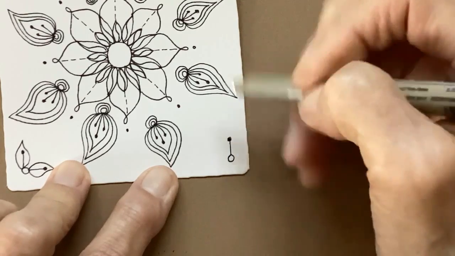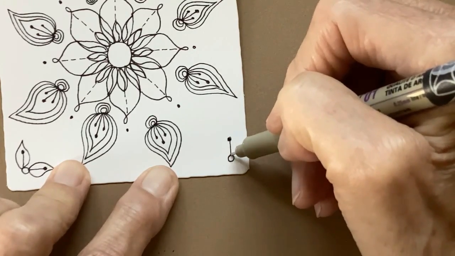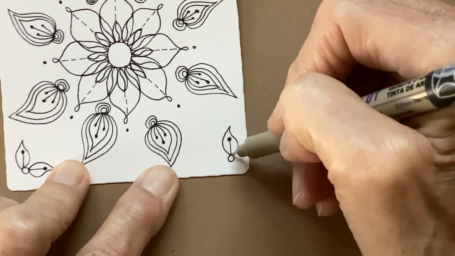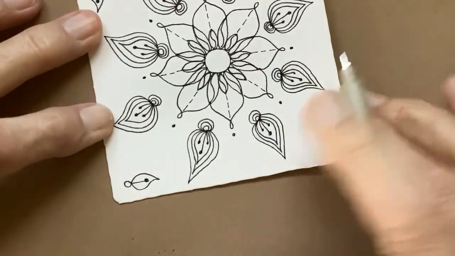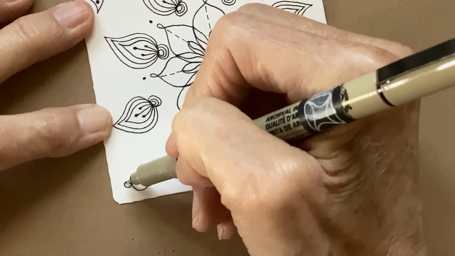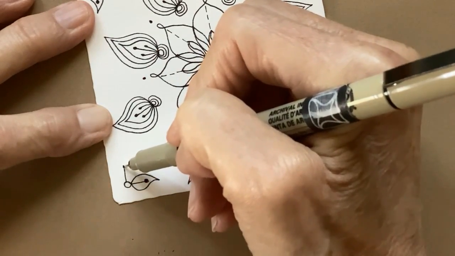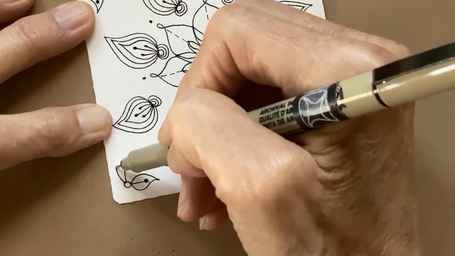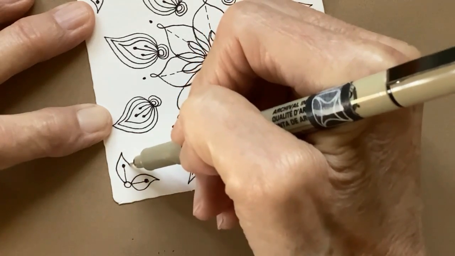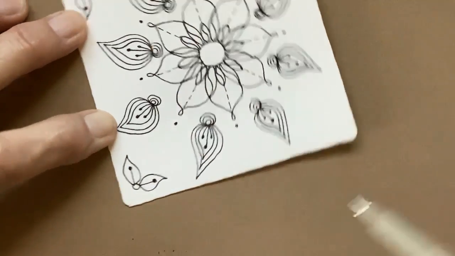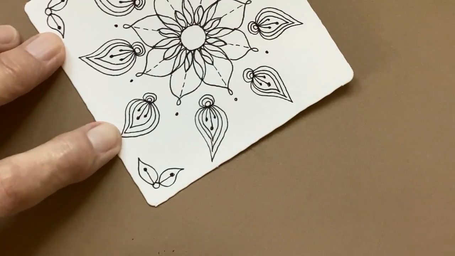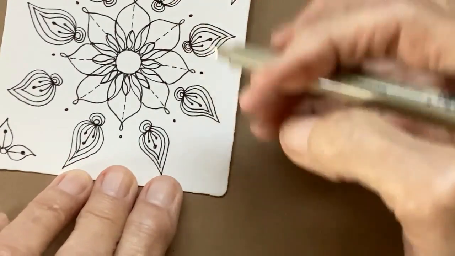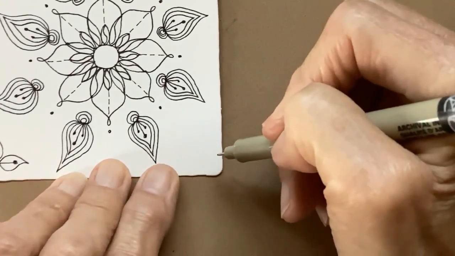So we have our orb, line, dot, C, and S. These make really pretty clusters, almost like a flower, if you put several of them together.